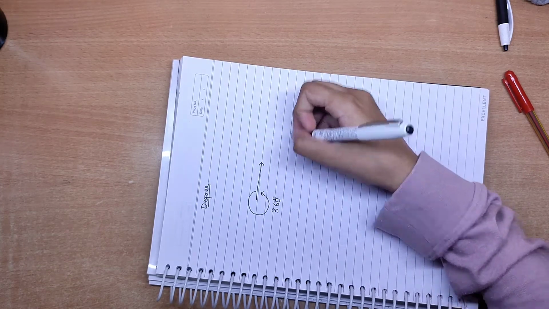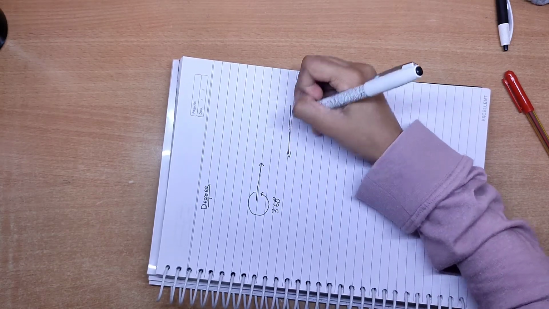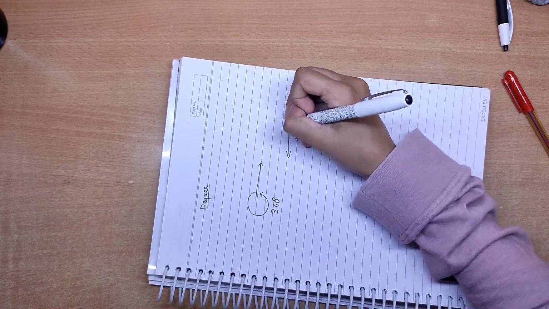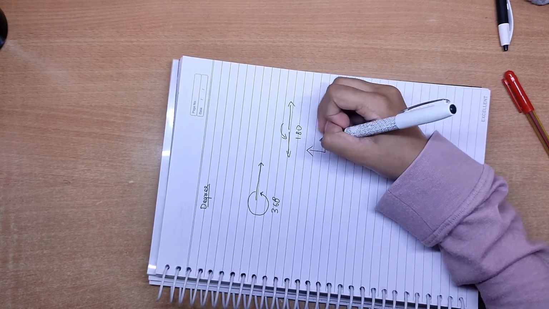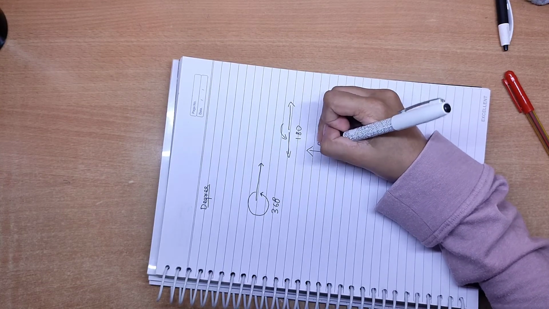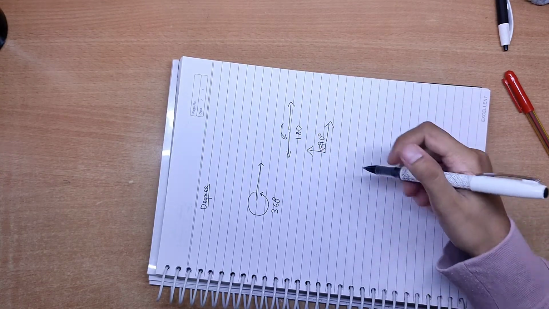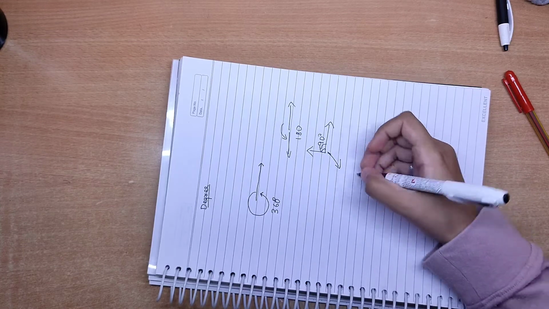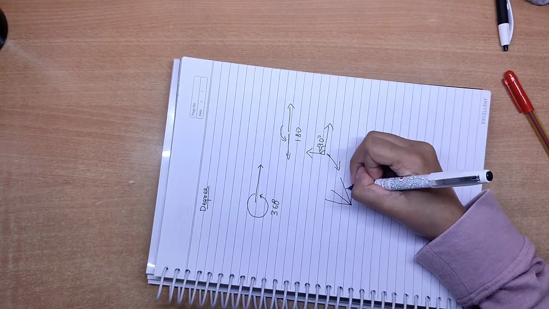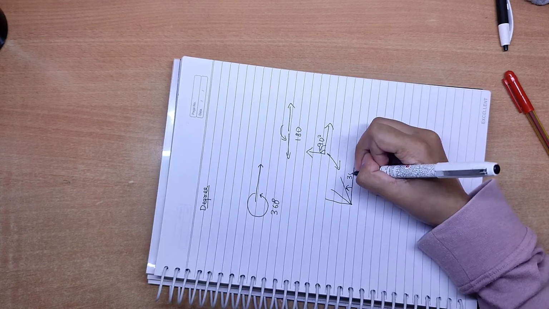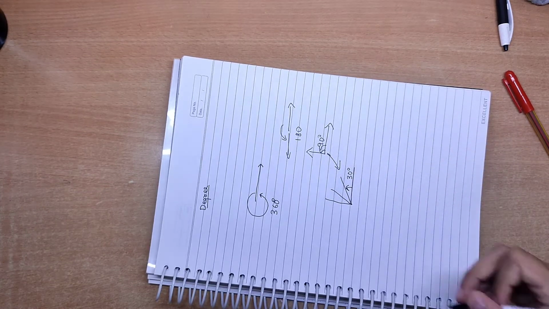If you want half of this, it would be 180 degrees. Half of that would be 90 degrees. And if you want 1/3 of this, divided into 3 equal parts, just this much, it would be 30 degrees. So this is what degrees are.